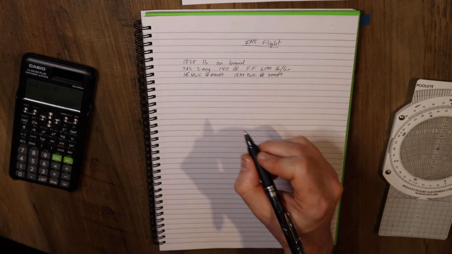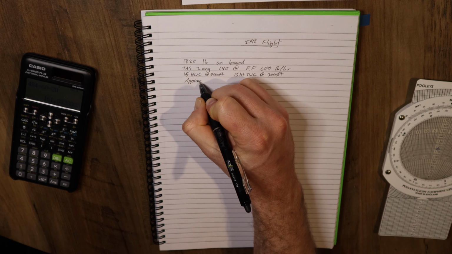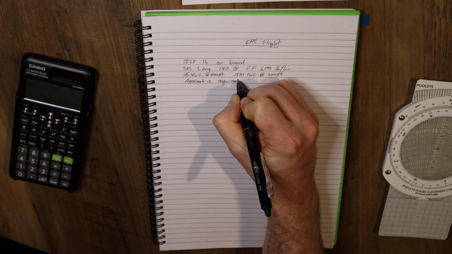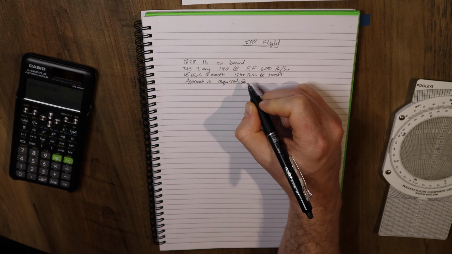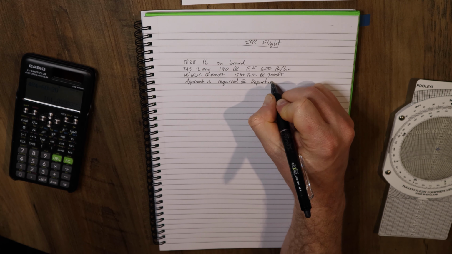And an instrument approach is required at the departure point.